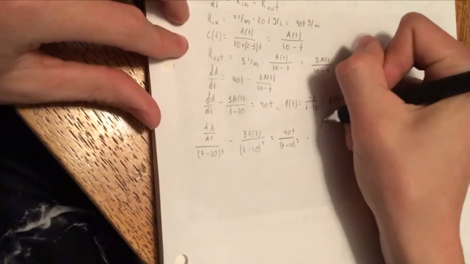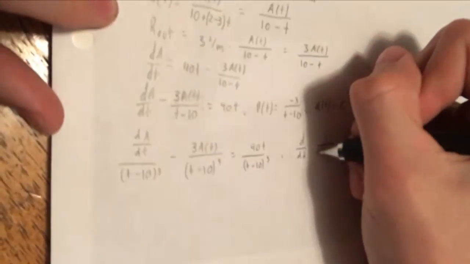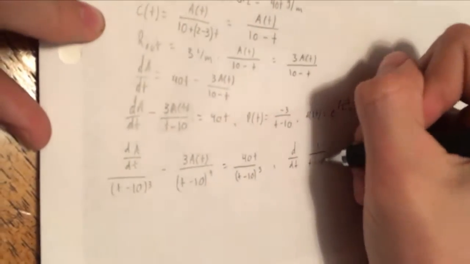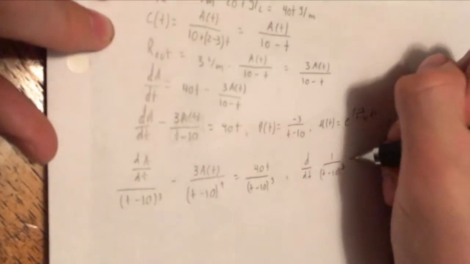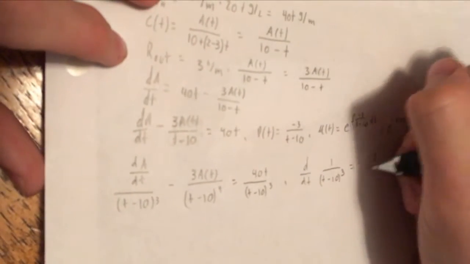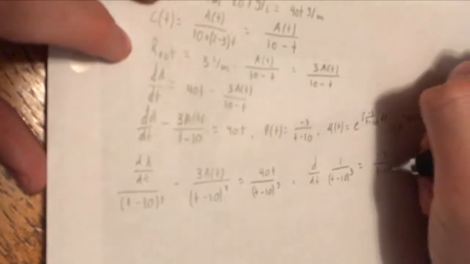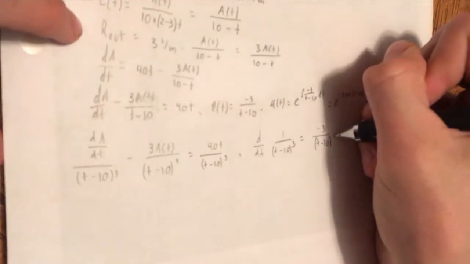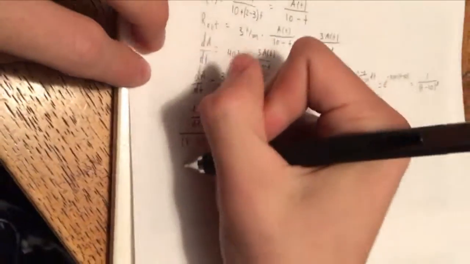And then considering that d/dt of 1 over t minus 10 to the third is equal to negative 3 over t minus 10 to the fourth, which is this term right here, we can apply the reverse product rule.